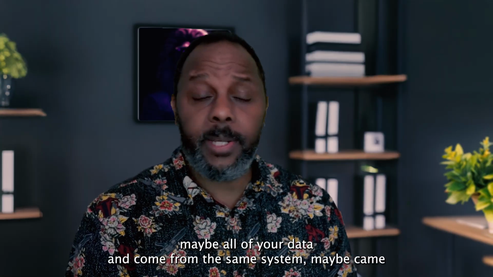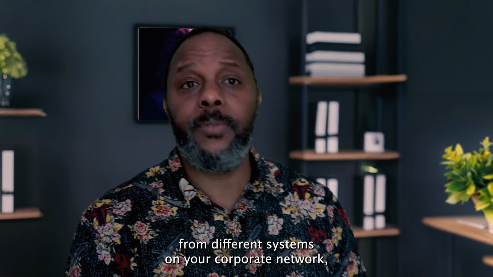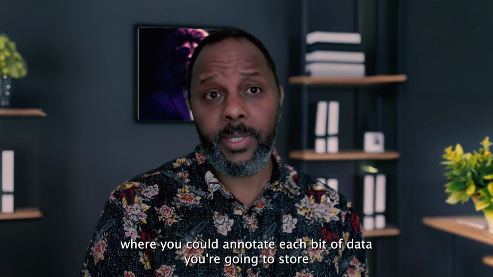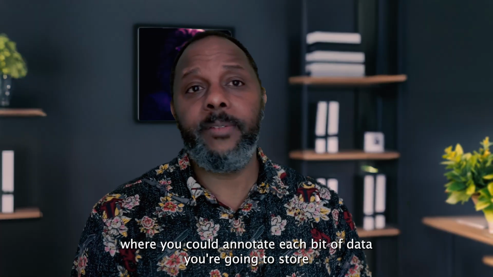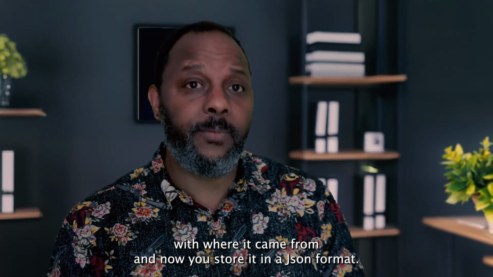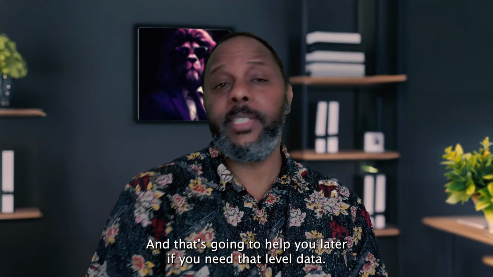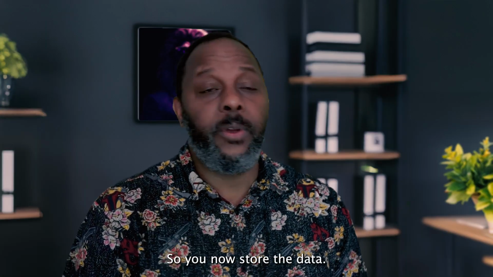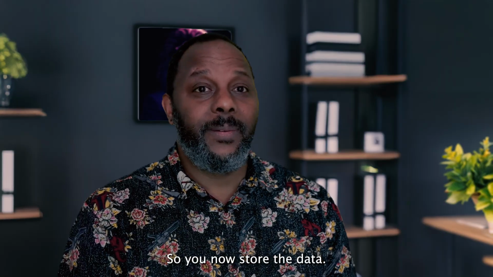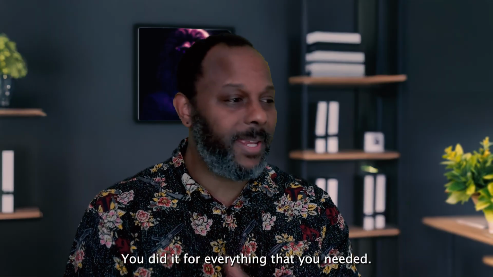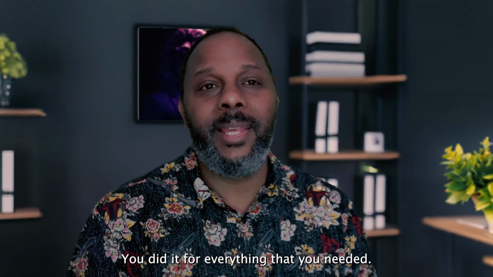Maybe all of your data didn't come from the same system. Maybe it came from different systems on your corporate network, where you could annotate each bit of data that you're going to store with where it came from. And now you've stored it in a JSON format. And that's going to help you later if you need that level of detail. So you've now stored the data. You've now loaded the data. You've gotten it all into a consistent format. You did it for everything that you needed.